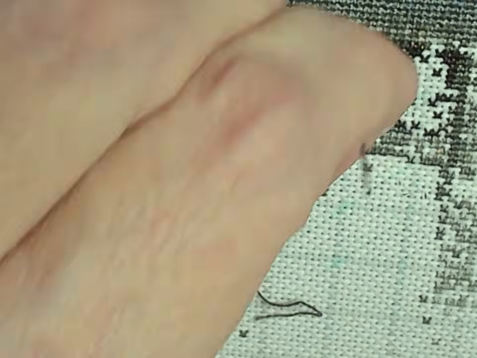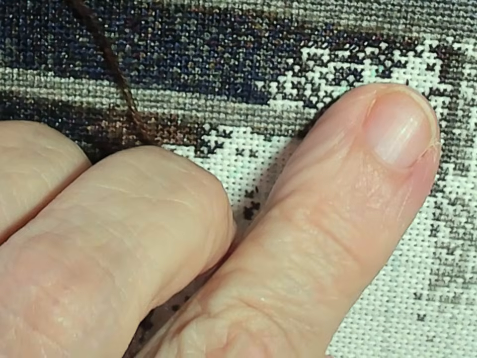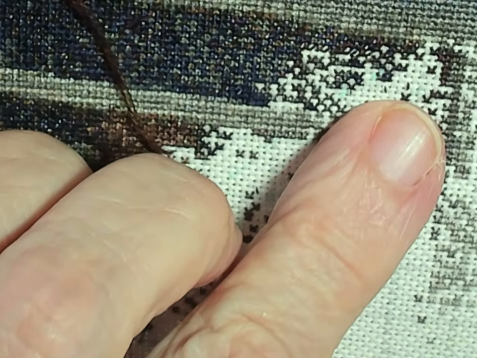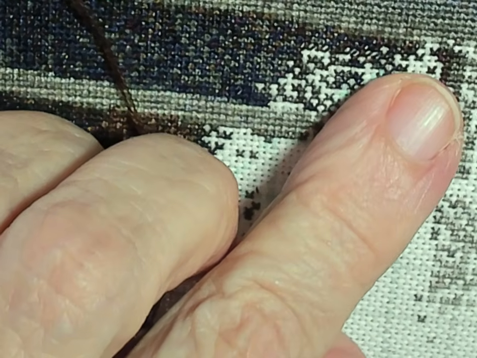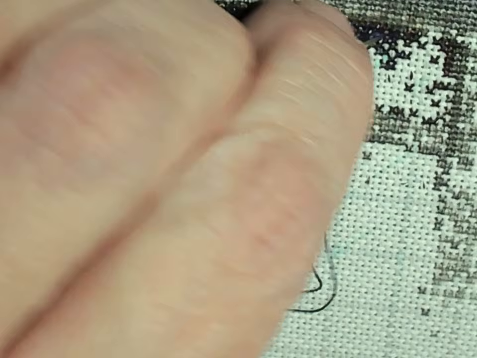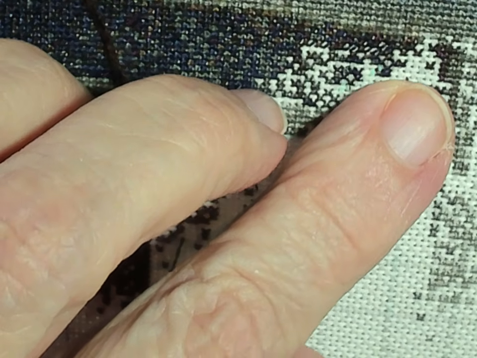Now, looking at this, or I should say, looking at my tablet that has Pattern Keeper on it, I really wish the diagonal lines would be a bit darker to make them easier to see.